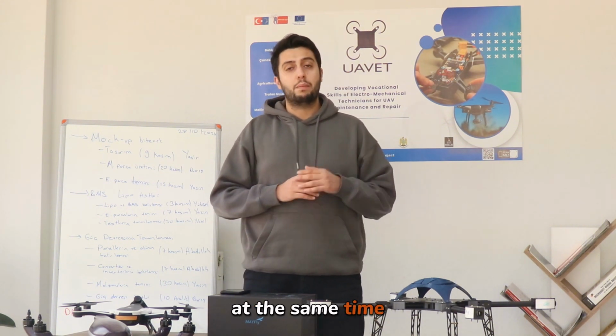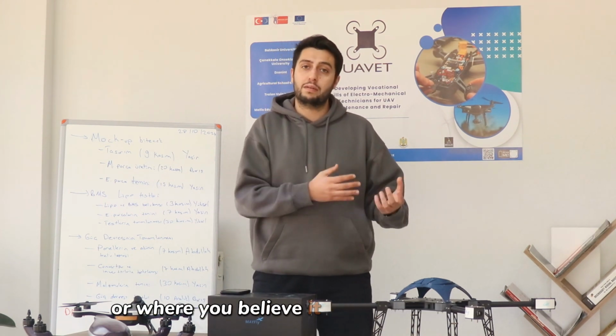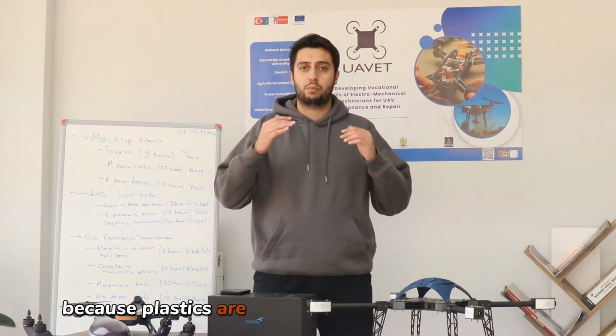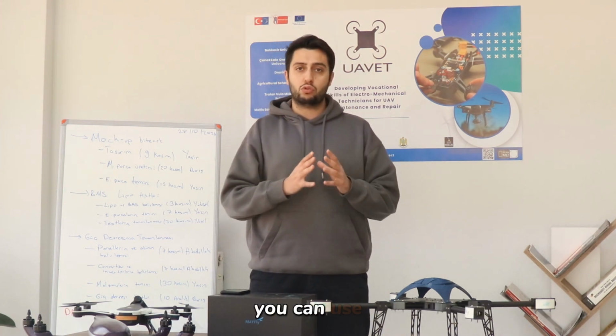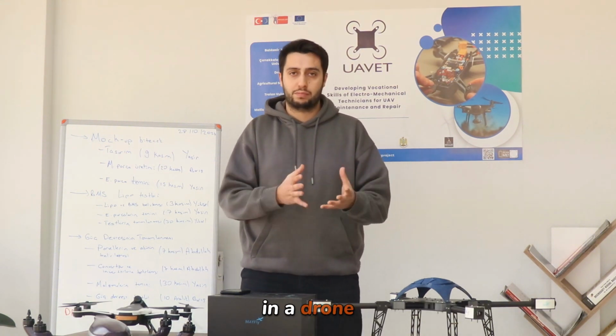At the same time, plastic bodies can be integrated into areas where you think your body will sustain the least damage or where you believe it won't get damaged, as long as there are no falls or breaks. Because plastics are much cheaper than carbon fibers. You can use both carbon fiber and plastic parts at the same time in a drone.